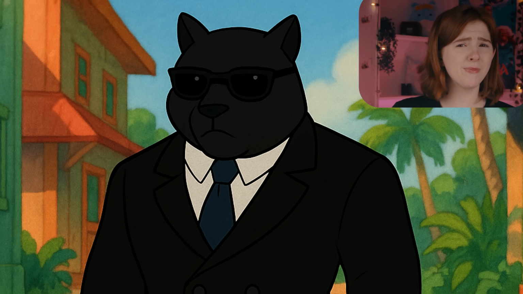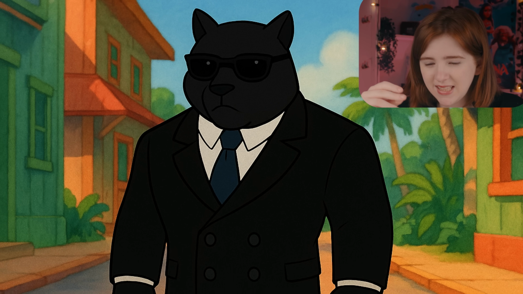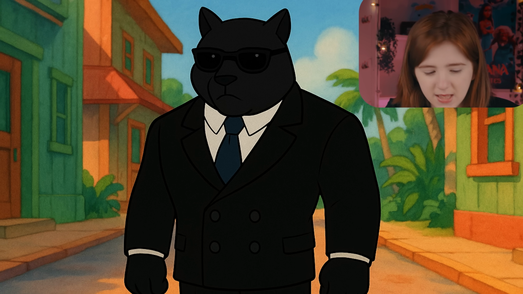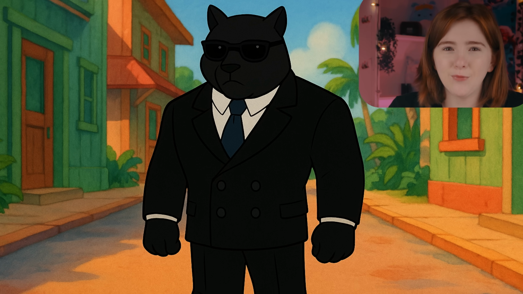Okay, Cobra Bubbles as a Black Panther, and honestly, it's kind of cool. I can't really differentiate his face from his glasses. I mean, I can't really see his face, but honestly, I feel like he definitely would be a Black Panther. Craig, a Black Panther for Cobra Bubbles. Tell me a little bit more.